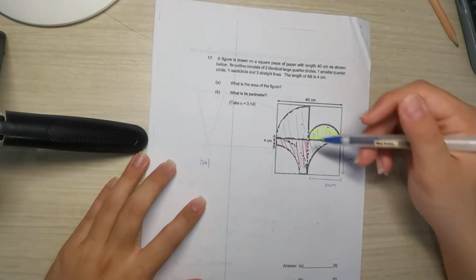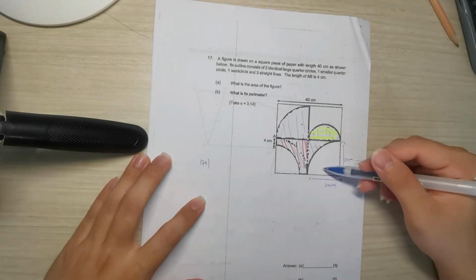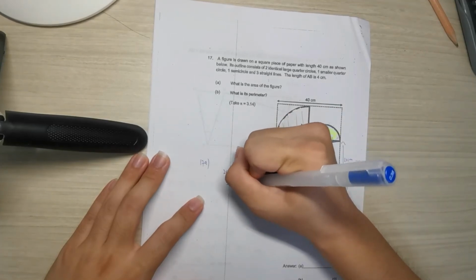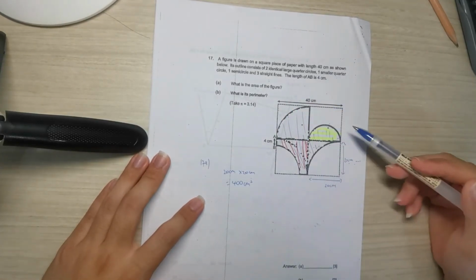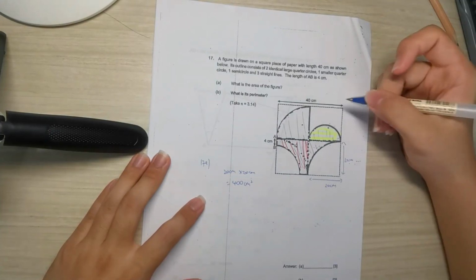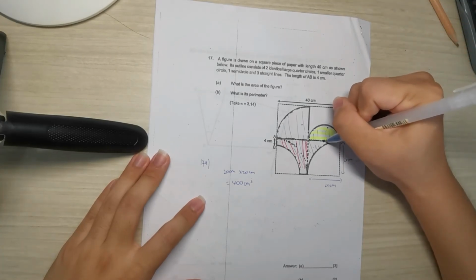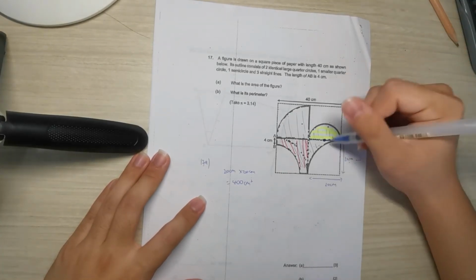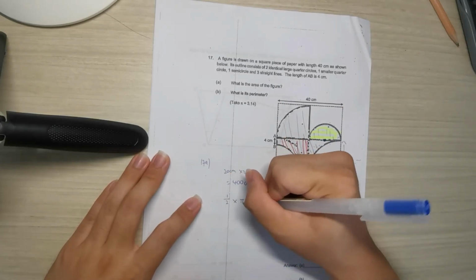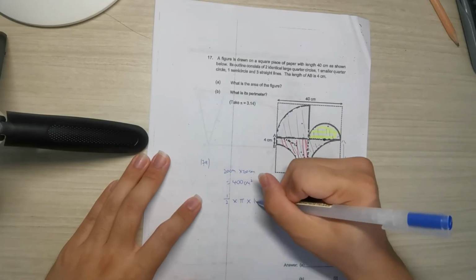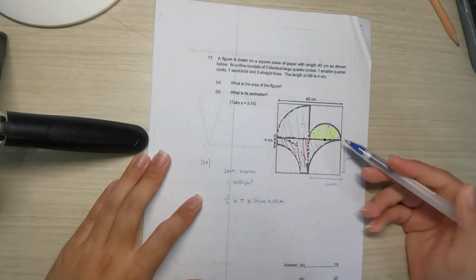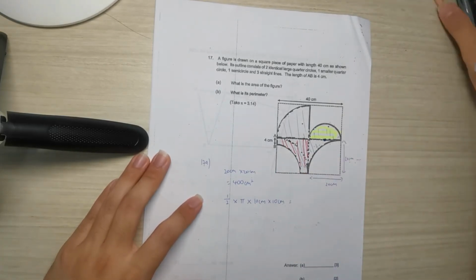So first thing, easiest thing, find the area of a square. 20 cm times 20 cm equals 400 cm square. Next, let's find the area of the semicircle. So be careful, the radius of the semicircle is actually 10, it's not 20. So half times pi times r, which is 10 cm times r. Pi r square, right? So that's the area of a circle. So use a calculator.